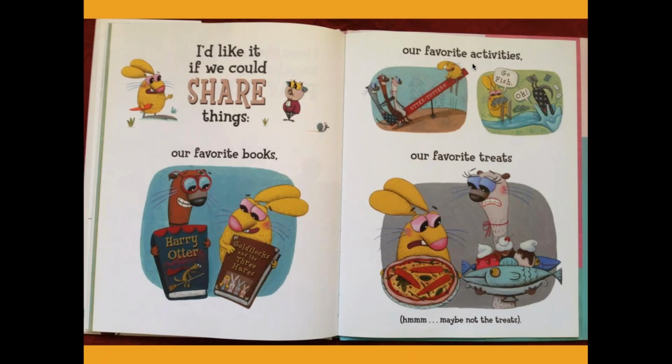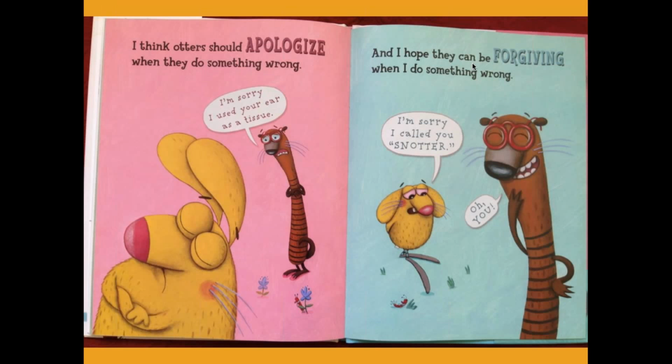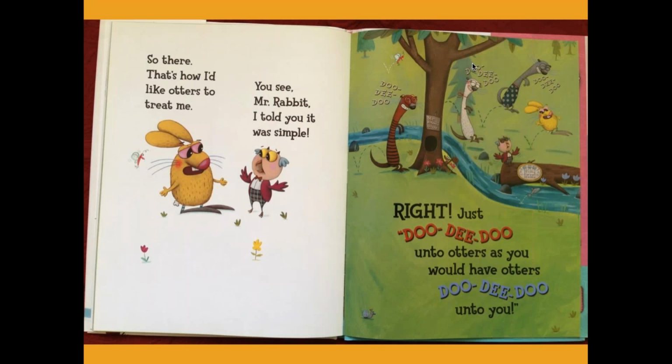I'd like it if we share things. You could take a look at the titles of favorite books. Otters should apologize when they do something wrong. That's how I'd like otters to treat me.